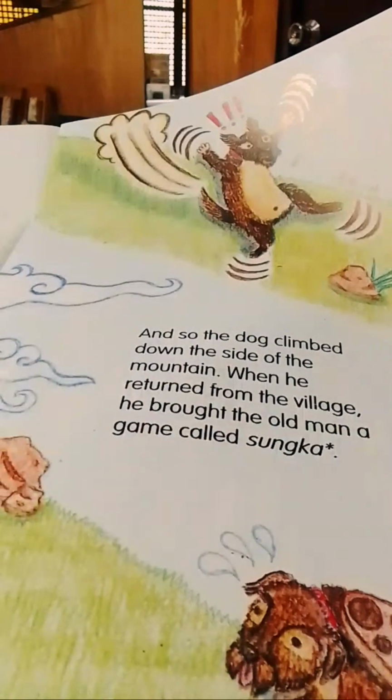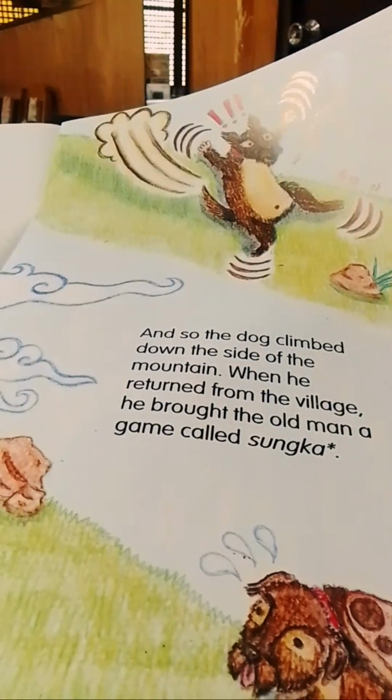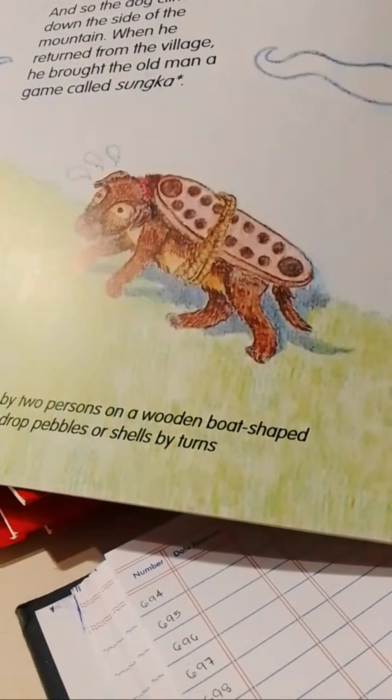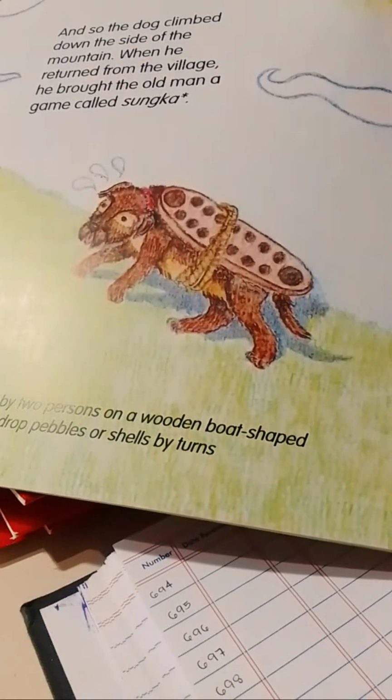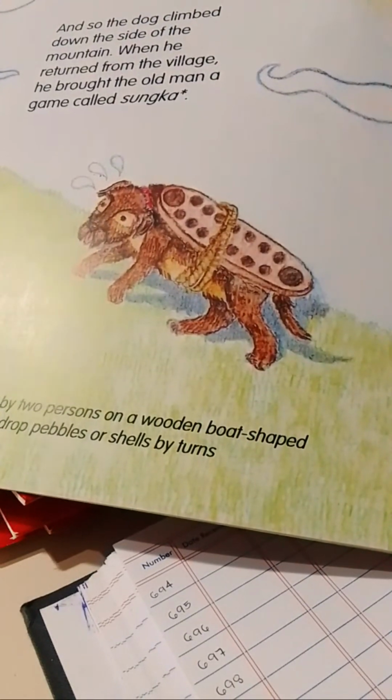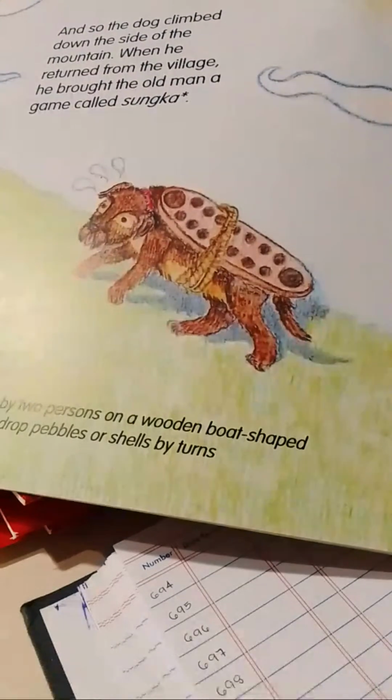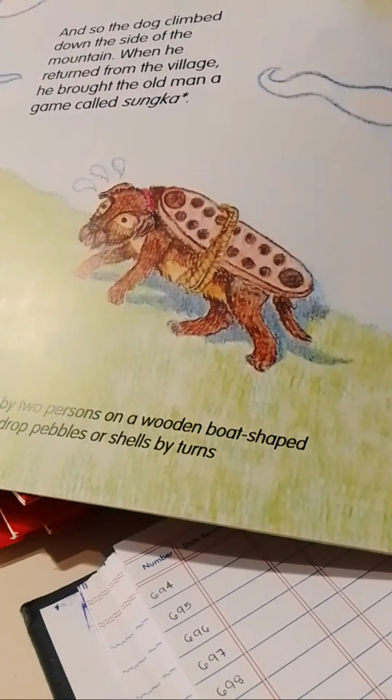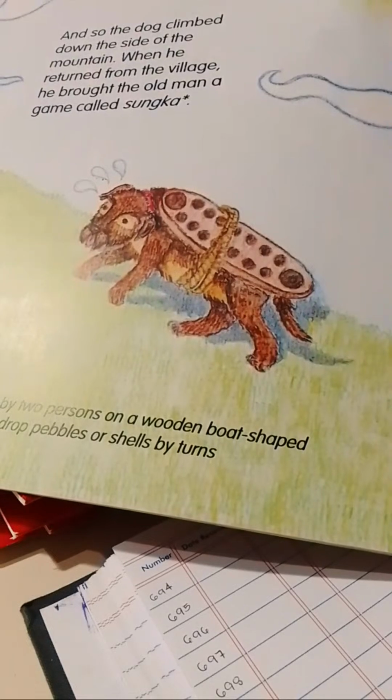And so the dog climbed down the side of the mountain. When he returned from the village, he brought the old man a game called Sungka. Sungka is an indoor game played by two persons on a wooden boat-shaped block with holes where the players drop pebbles or shells by turns.